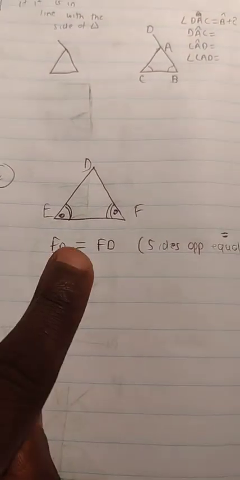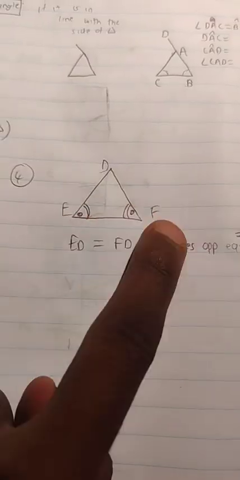All right. ED is equal to FD, guys, in this situation, because sides opposite equal angles are equal. Let's move on. I think you get the point. Number five.